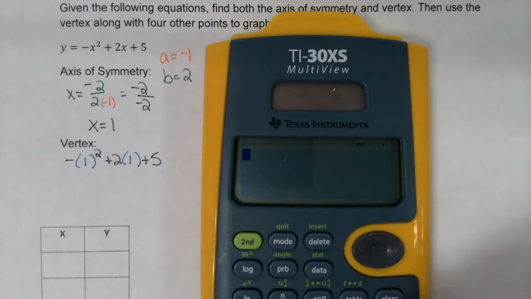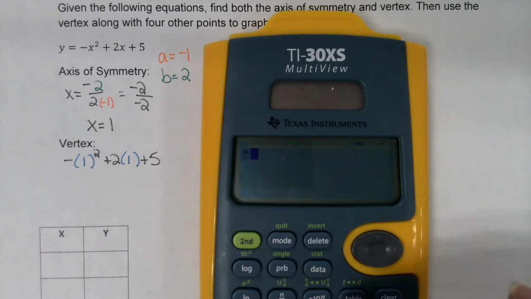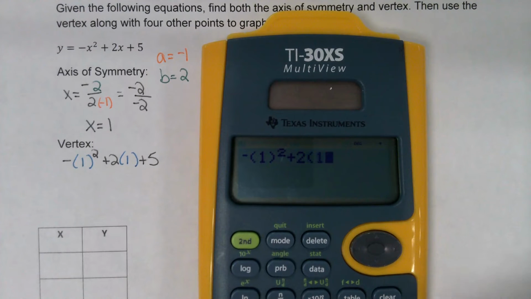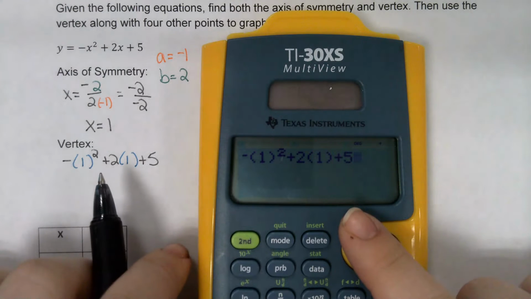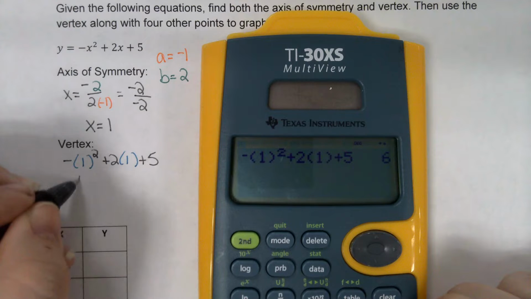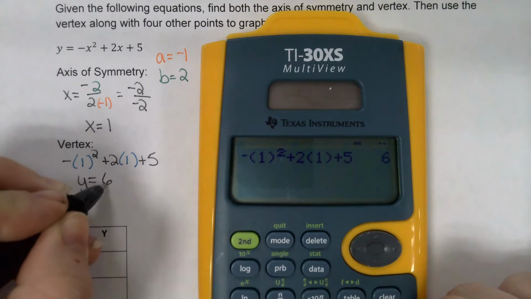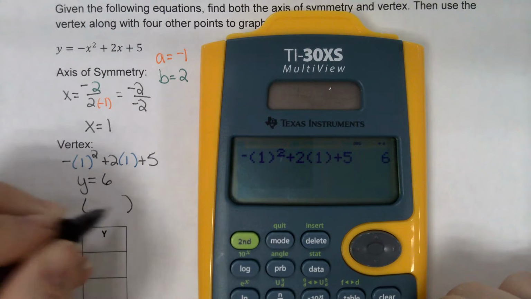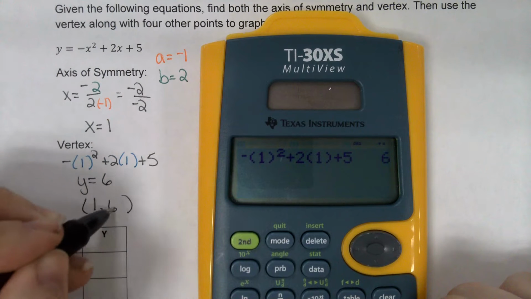So we'll have negative, parentheses 1 squared plus 2, parentheses 1 plus 5. Make sure it looks exactly like what you had written. And we get 6. So y is 6. So our vertex is at the point 1, 6.